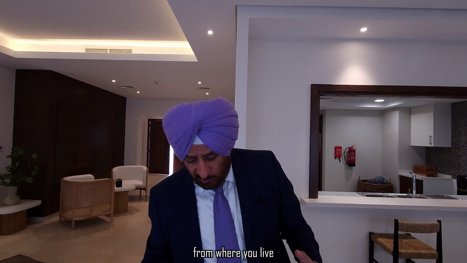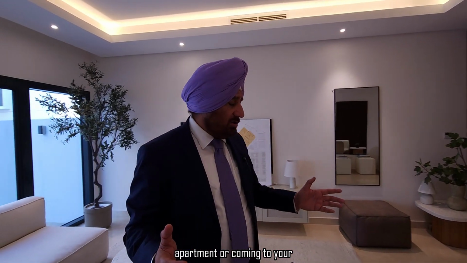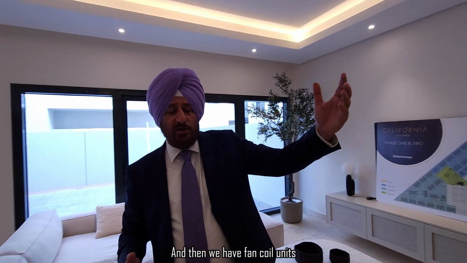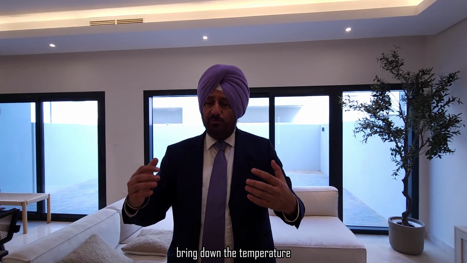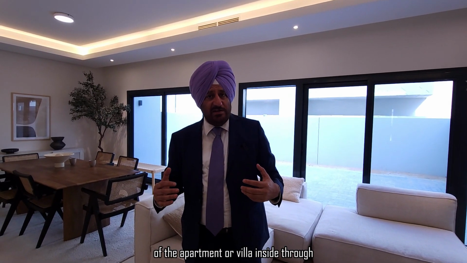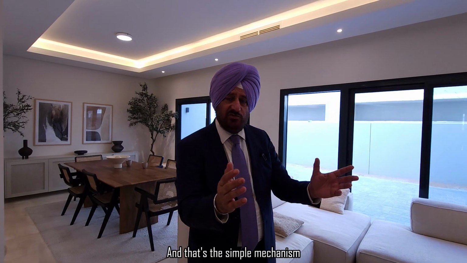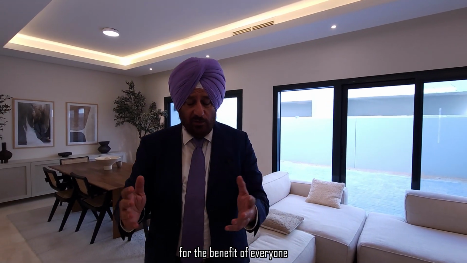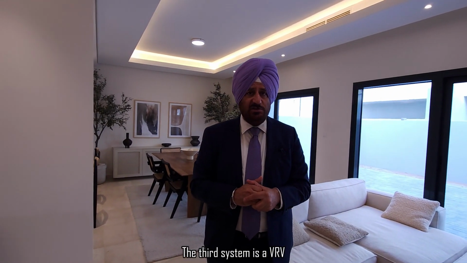the chillers far away from where you live, and what you get is a chilled water supply coming to your apartment, townhouse or villa. Then we have fan coil units and air handling units. These air handling units bring down the temperature inside the apartment or villa by throwing the air over the chilled water. That's the simple mechanism which I'm trying to explain for the benefit of everyone. The second is a split system or split duct. The third system is the VRV.